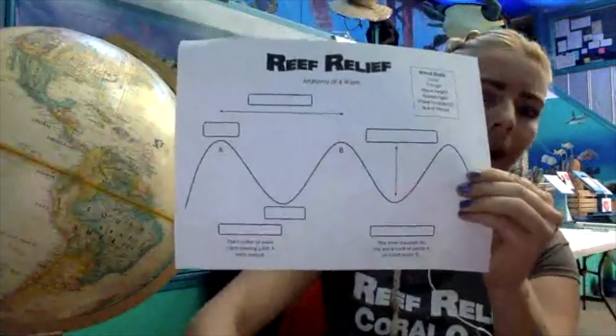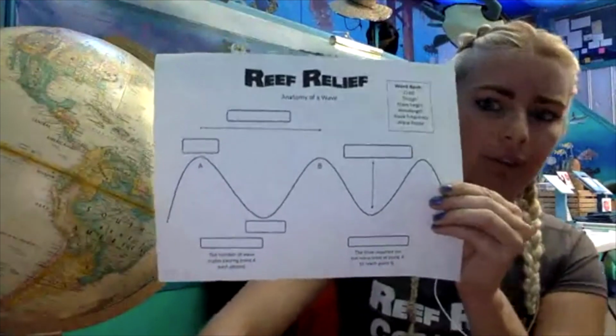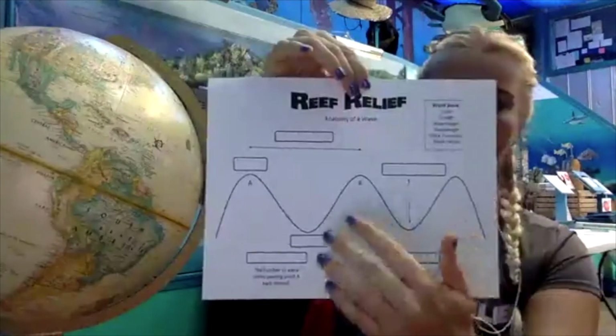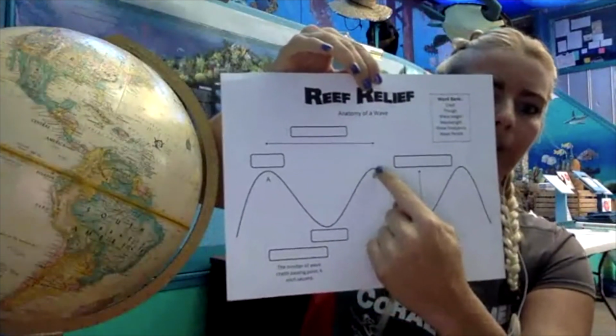All right, so now let's talk about waves. If you have this worksheet, go ahead and pull it out. I'm going to work on this with you a little bit. I'm going to post another poll question for you. I made a very simple wave diagram, but what do you think the top of the wave is called? Is it the trough or the crest?